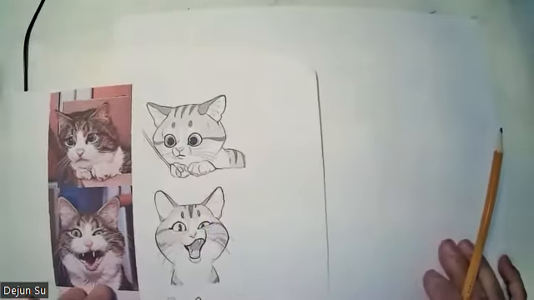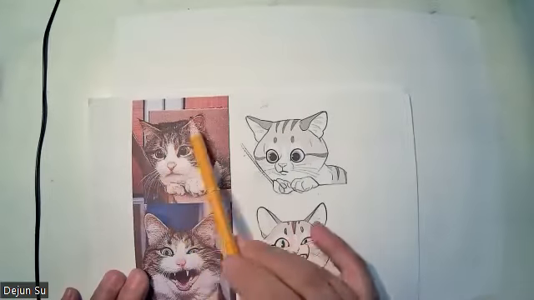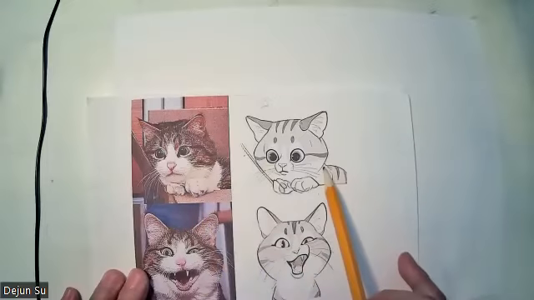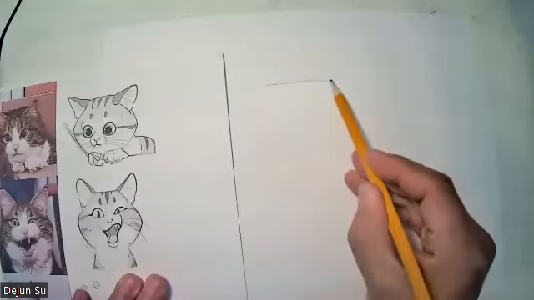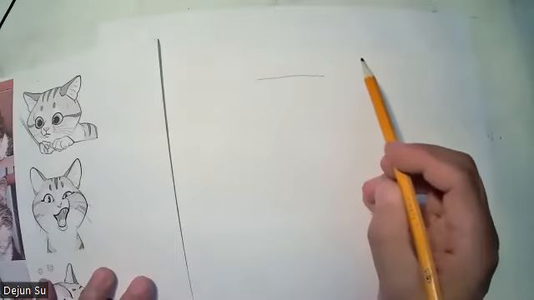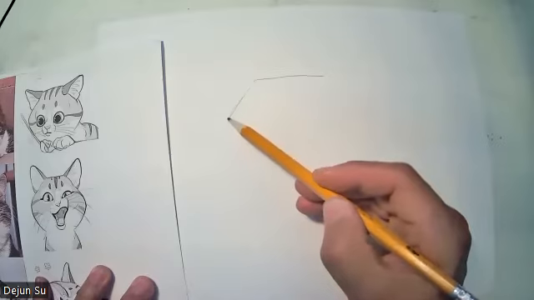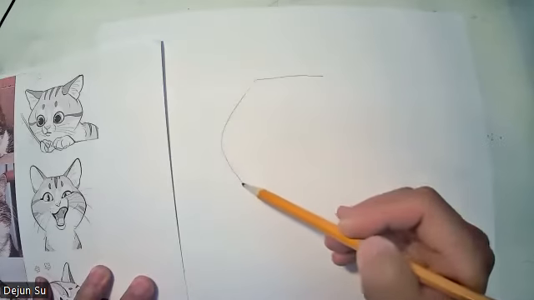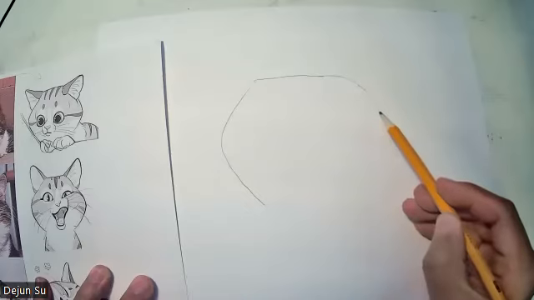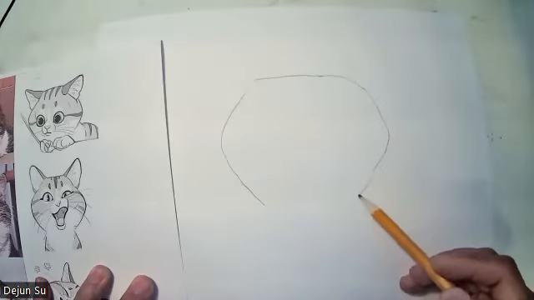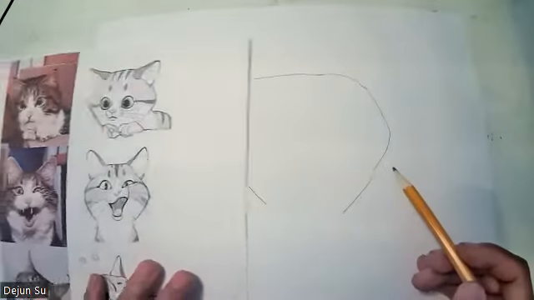Okay, see, the head is kind of like this, interpreted to be like this. You can draw a big one on your paper, so it's kind of this shape. It's the overall shape, the outline of this cat, right?